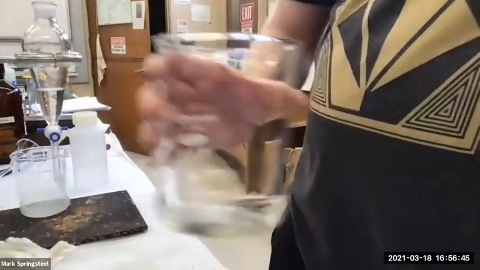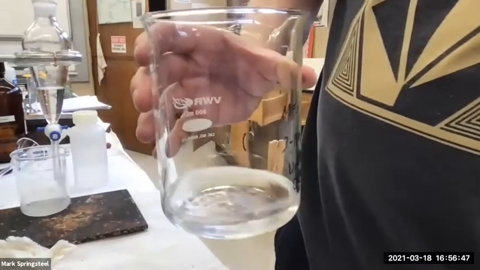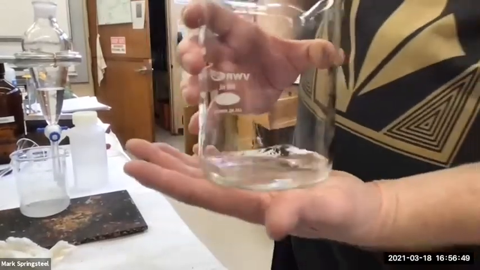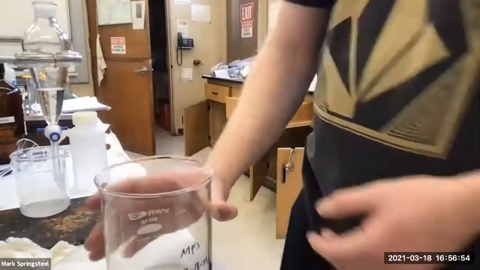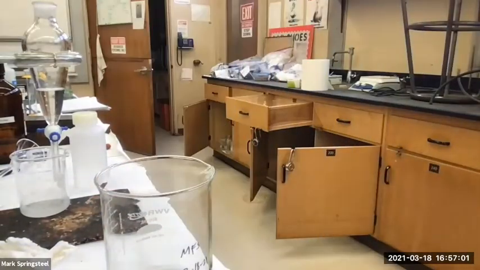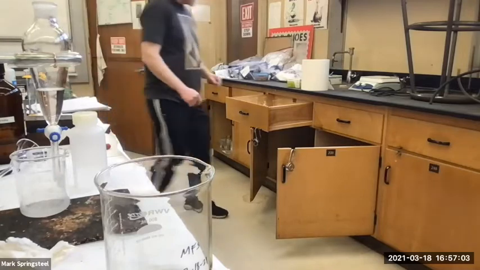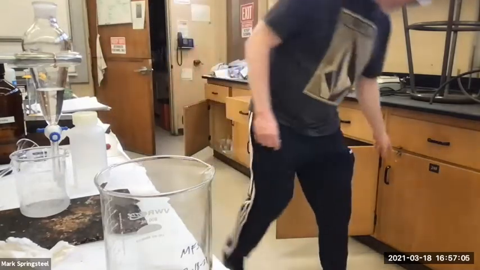So here's our organic layer. It's going to be evaporating from our beaker. If I want to speed it up, I can have this inside of a warm water bath. Let me set one of those. Turn on my water to warm it up. I need to look for a giant beaker that will hold this big beaker.